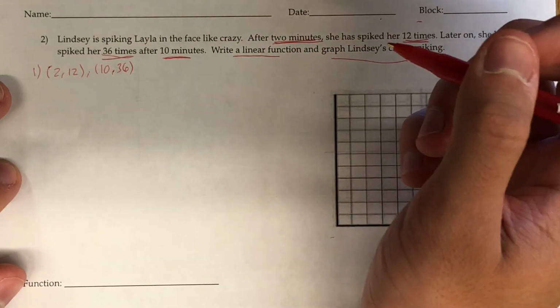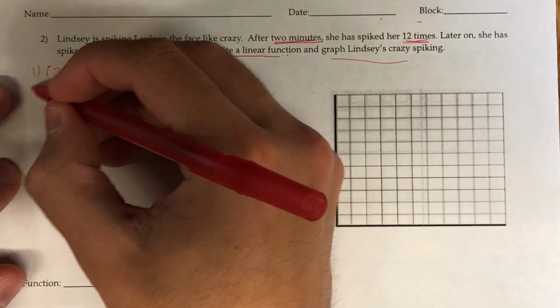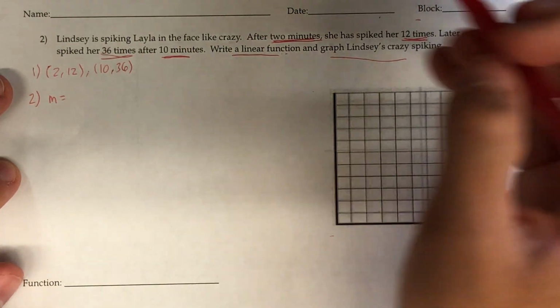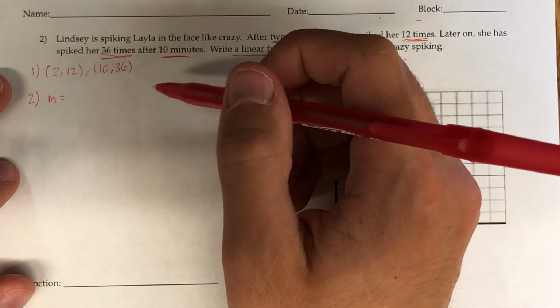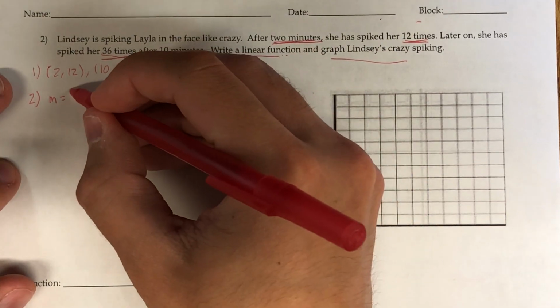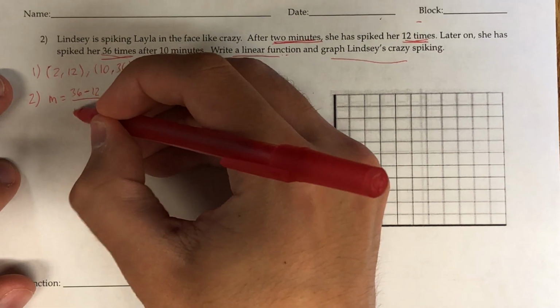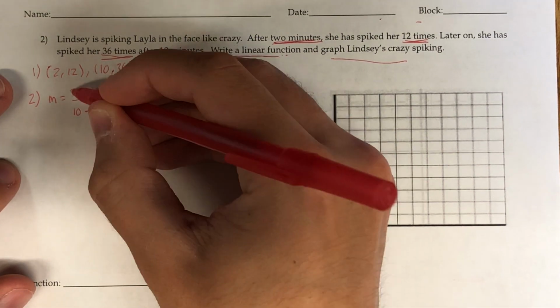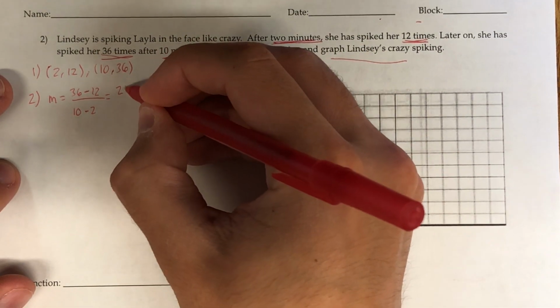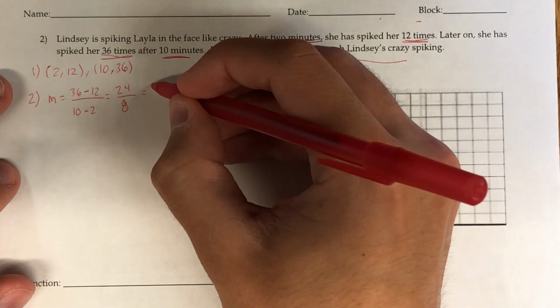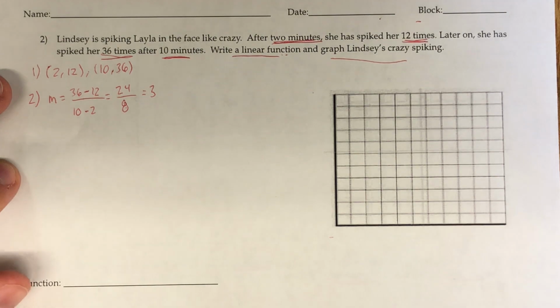Now we need to get through the process of writing a linear function. So we start by figuring out what's our slope. Our slope, remember, we do y2 minus y1. So y2, which is 36, minus y1, which is 12, over x2 minus x1, 10 minus 2. 36 minus 12 is 24. 10 minus 2 is 8. 24 divided by 8, well, that's 3. So we have our slope.